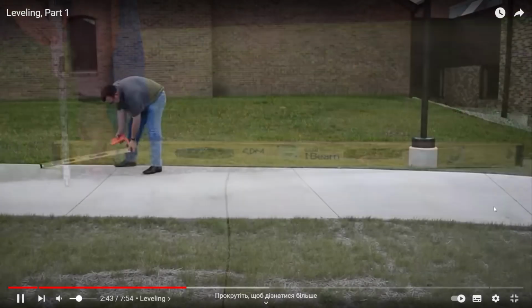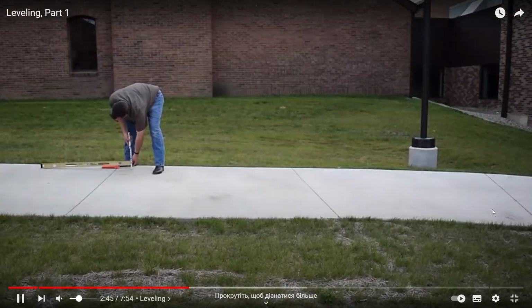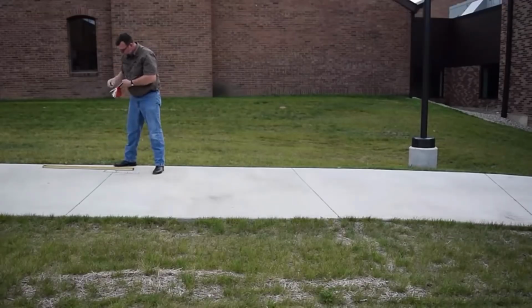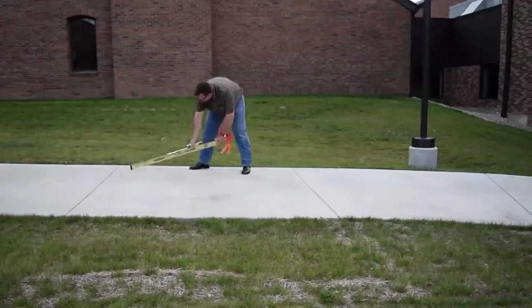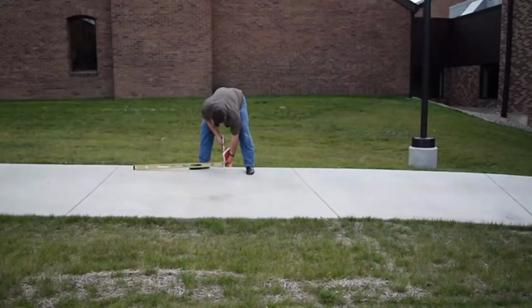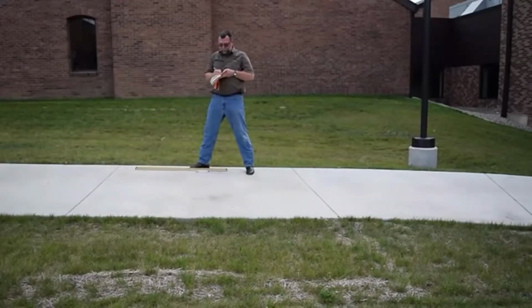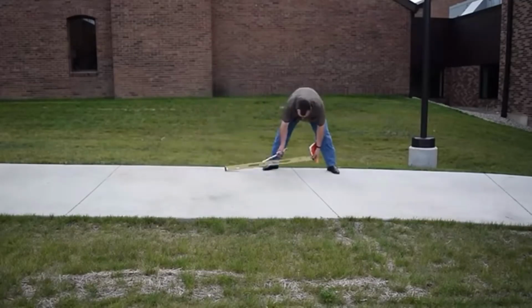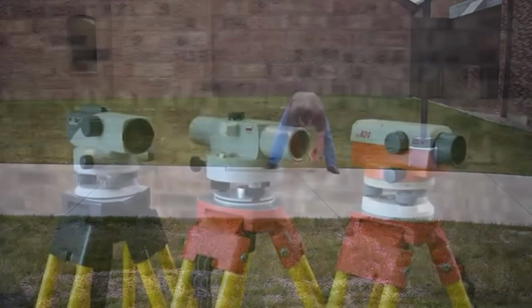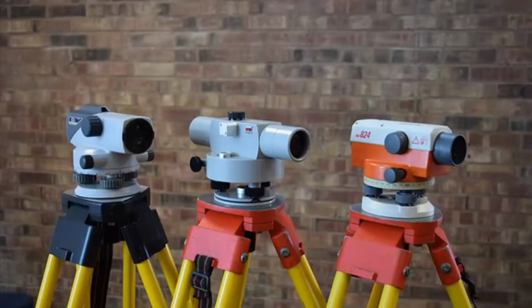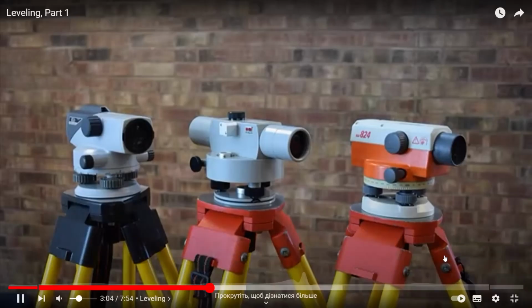By repeating this process over and over, adding measurements end to end, we can find the vertical distance between two distant points. But that becomes very impractical as the horizontal distance increases. So, instead, for leveling surveys, we use instruments like these.